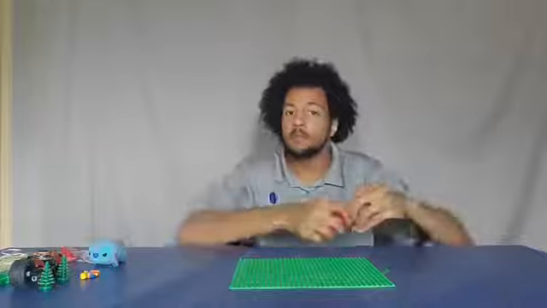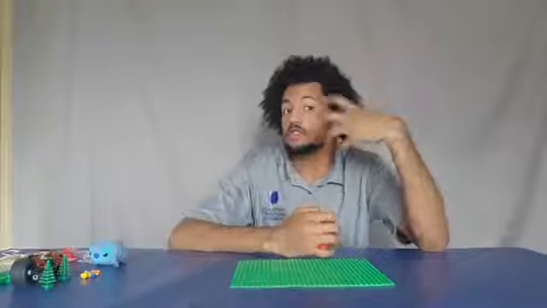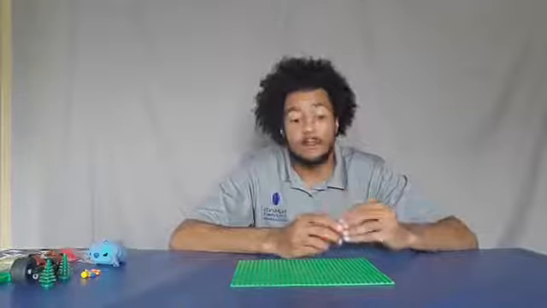Just remember our big words for today were optical illusion, something that tricks your eyes, and persistence of vision. Your eyes want to keep seeing something that's there. Remember the big tips: keep your camera still and make everything smooth.